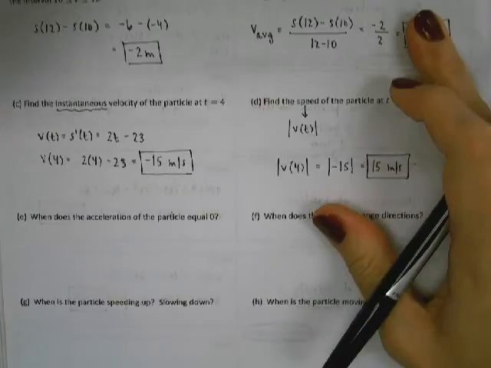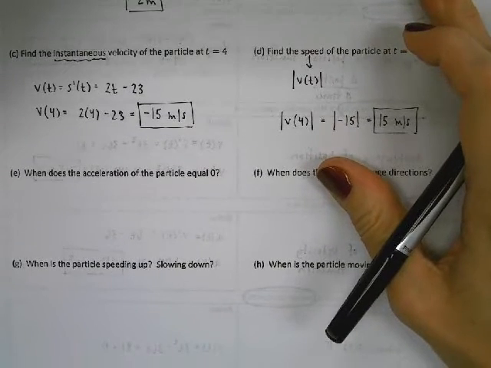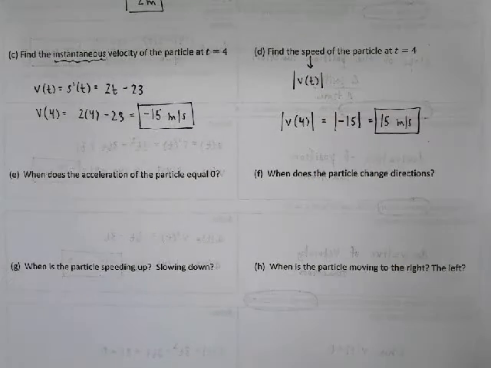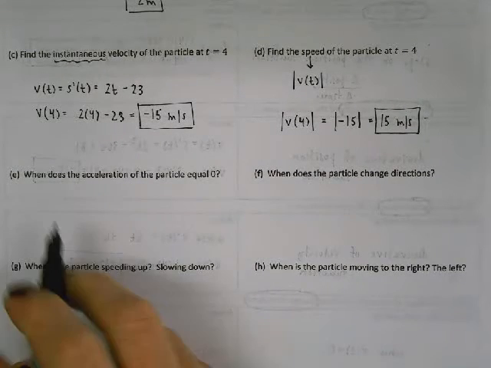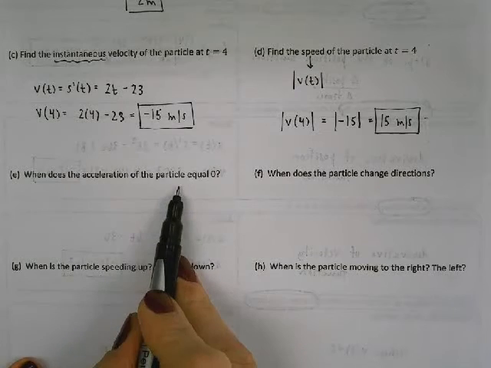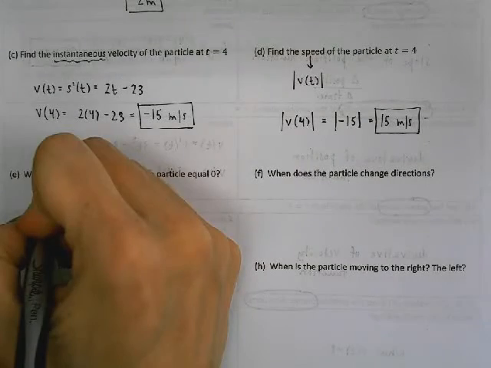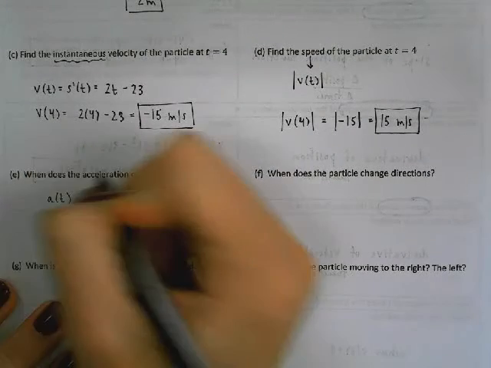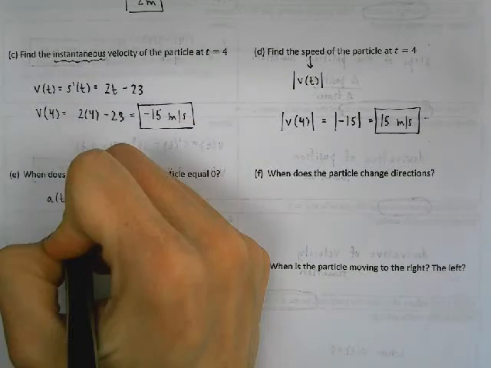All right, so let's keep moving here. Part E, when does the acceleration of the particle equal 0? So now this is a little more involved. It's not just asking us for the acceleration at a certain time. We need to solve for the time when the acceleration is 0. So first we need to figure out our acceleration function.